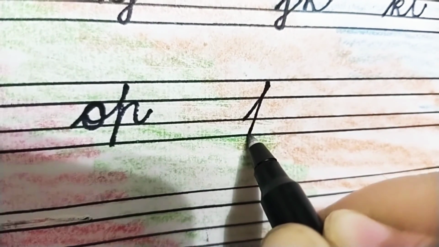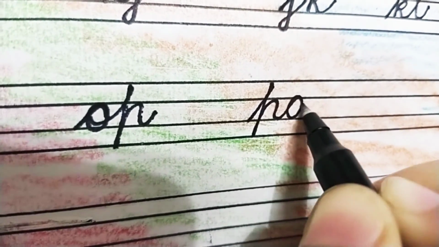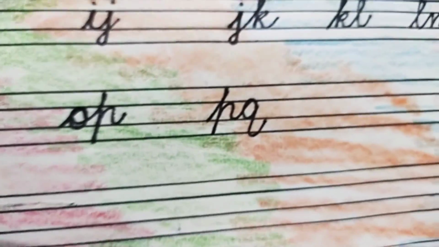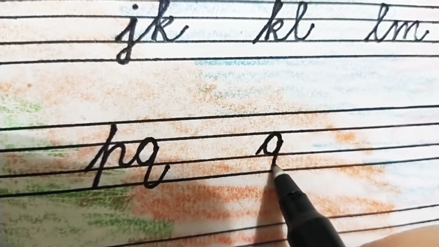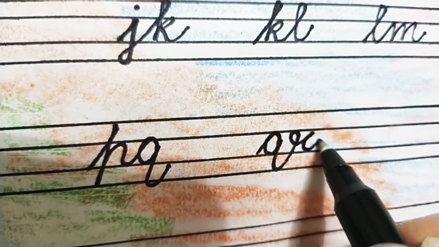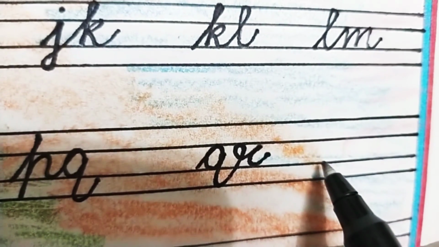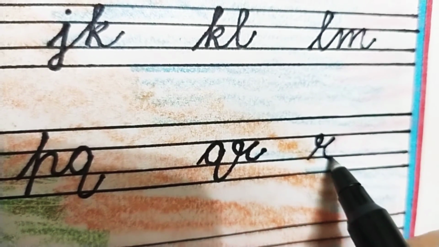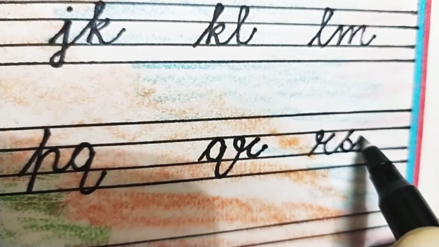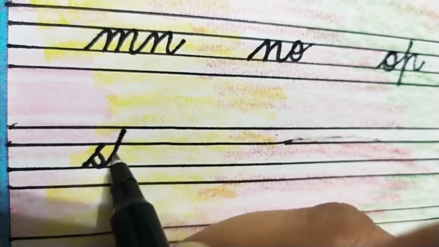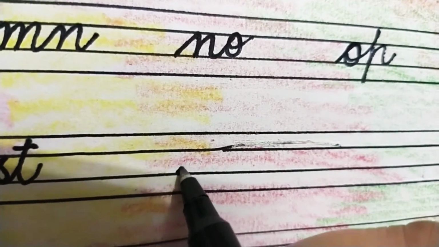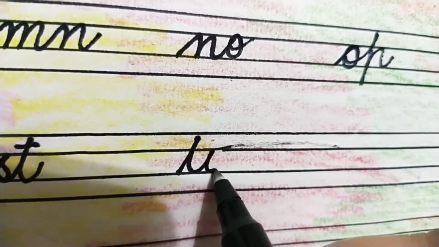Write P and Q. Write Q and R. Write R and S. Write S and T. Write T and U.